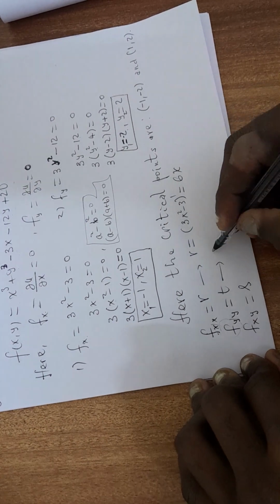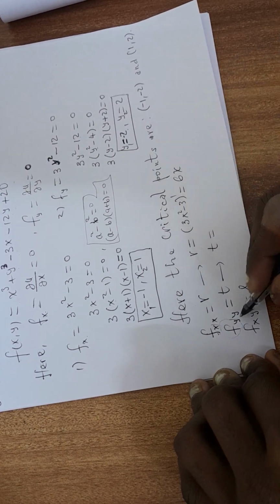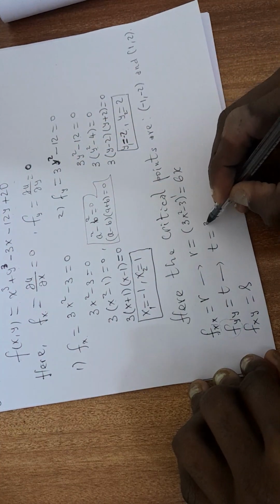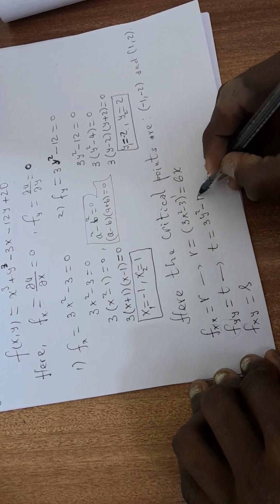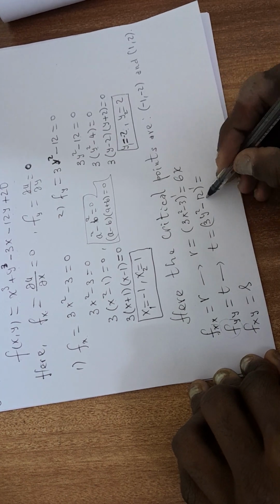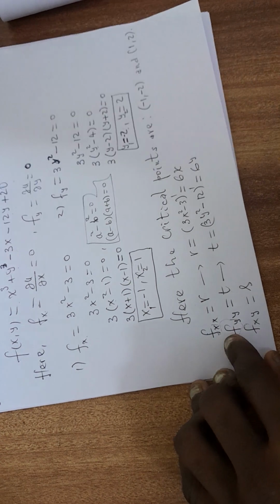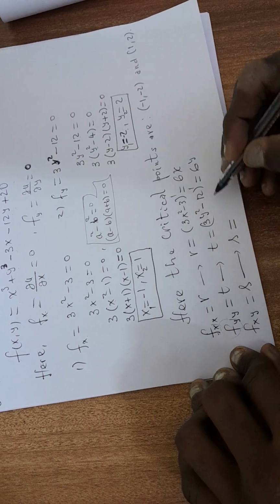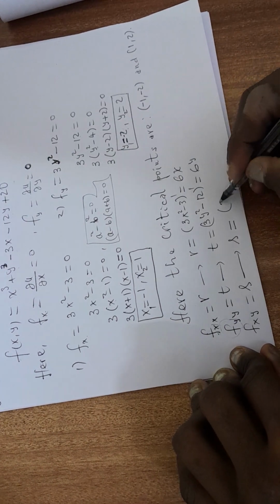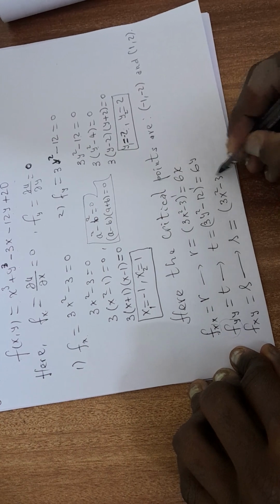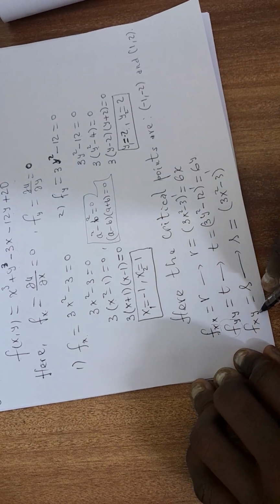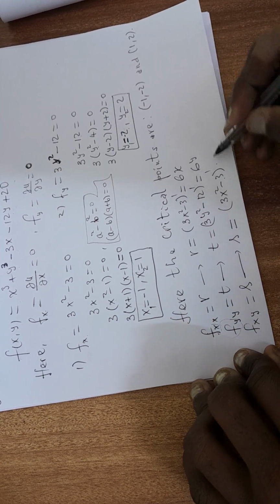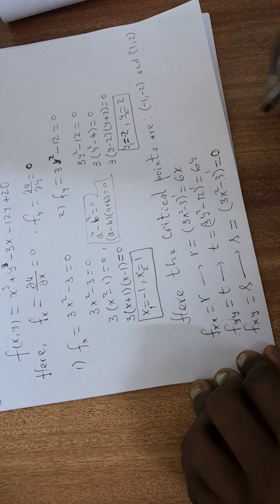What will I get? I will get t is equal to, what is fy? Fy is this one. Okay, so this will be 3y squared minus 12. And I will derive with respect to y, so this will be 6y only. Then I will find what is s. S is fx, just put here fx, 3x squared minus 3. I will derive but with respect to y. Is there any y? No, no y. So it means that with respect to y, everything here is constant. So it will be 0.